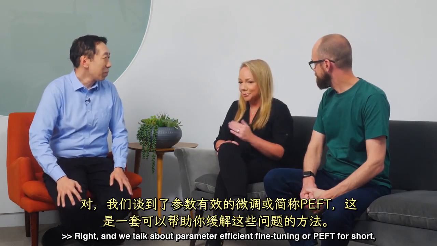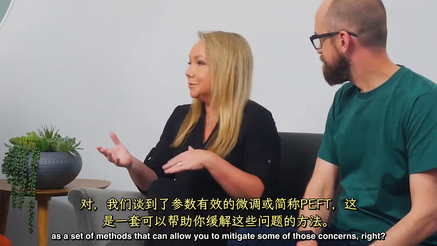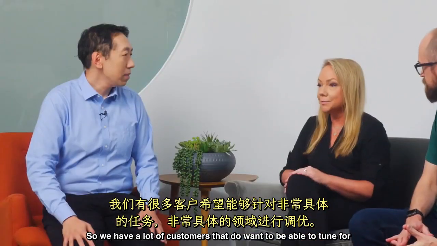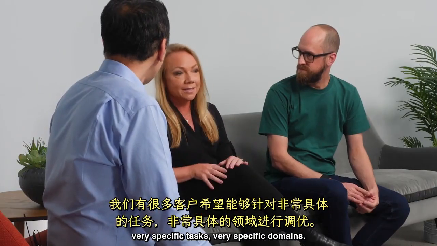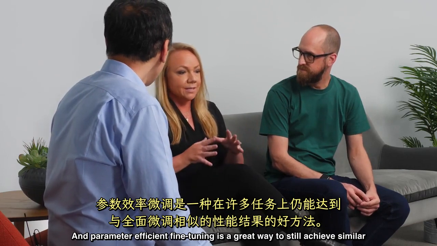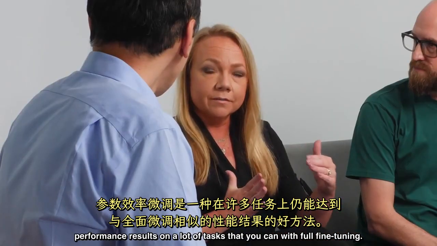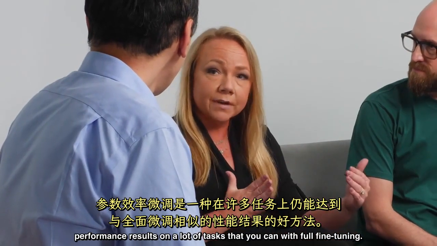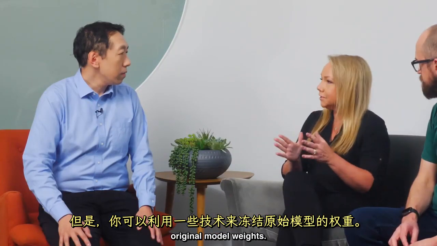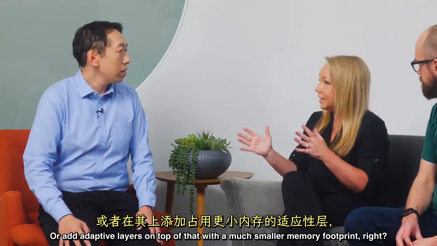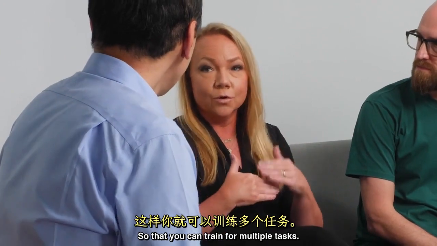Right, and we talk about parameter efficient fine-tuning, or PEFT for short, as a set of methods that can allow you to mitigate some of those concerns, right? So we have a lot of customers that do want to be able to tune for very specific tasks, very specific domains, and parameter efficient fine-tuning is a great way to still achieve similar performance results on a lot of tasks that you can with full fine-tuning, but then actually take advantage of techniques that allow you to freeze those original model weights or add adaptive layers on top of that with a much smaller memory footprint, right? So that you can train for multiple tasks.